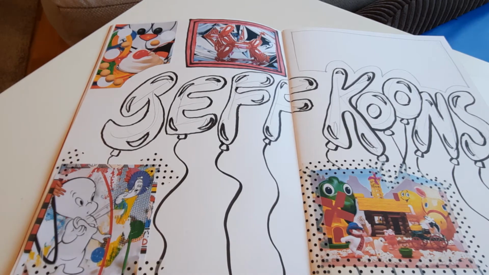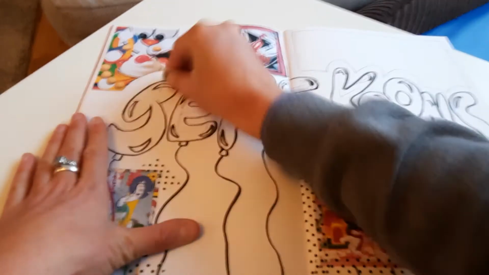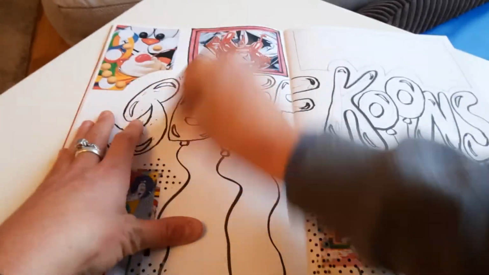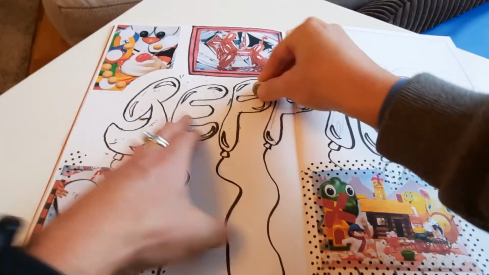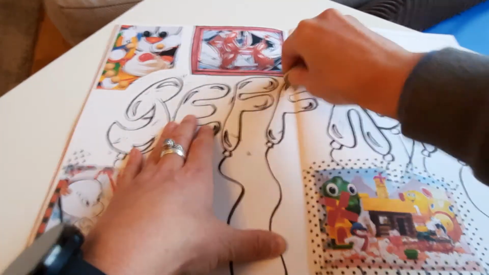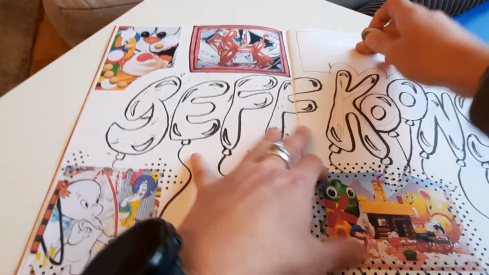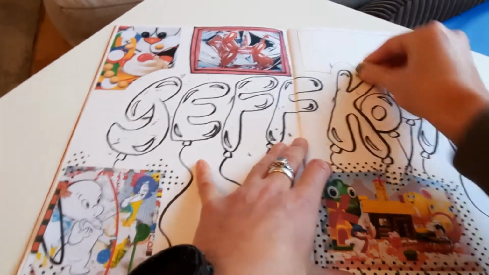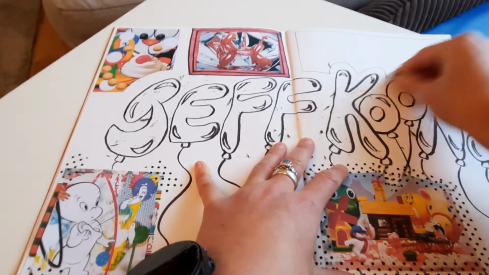All right, so all I'm going to do now is work independently on this page. But before I do this, before I start to add any background, before I start to add any colour, what I do want to do is rub out all the pencil of my title. And then I'm going to do my writing.